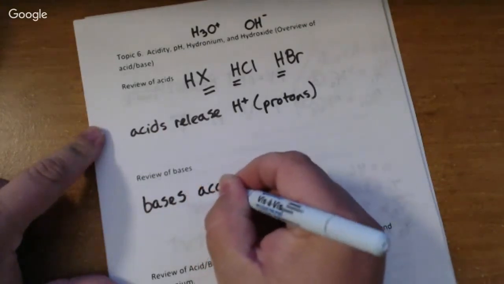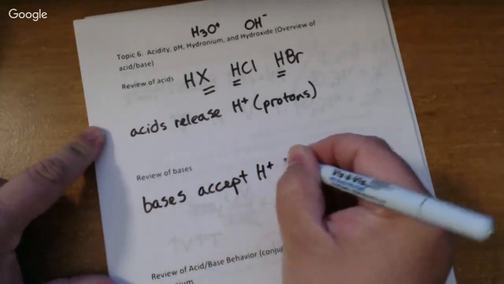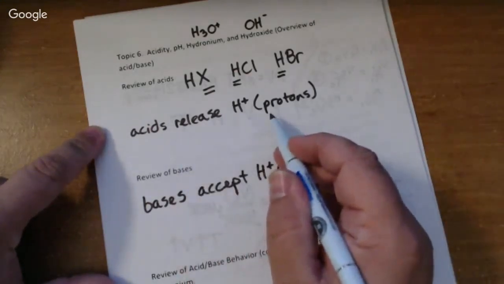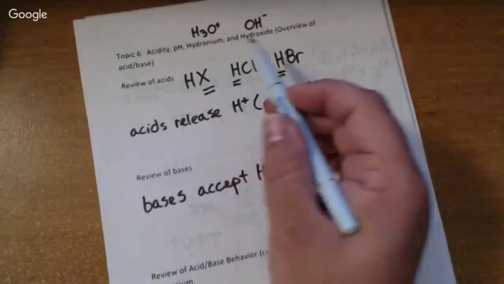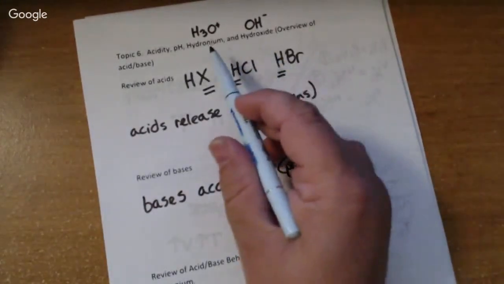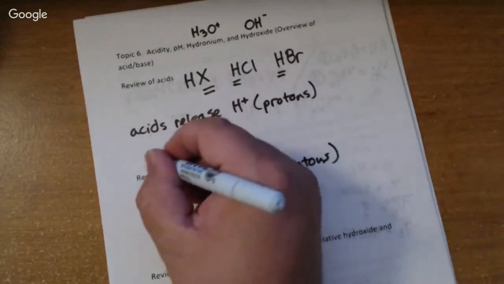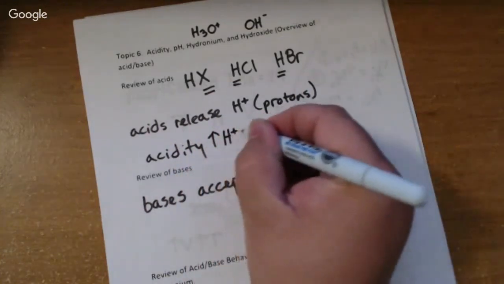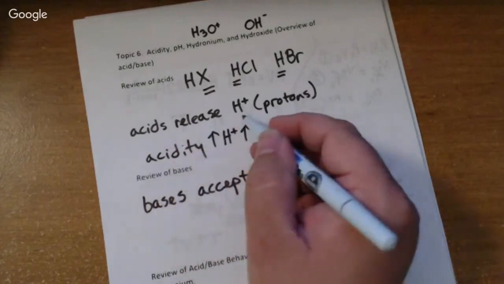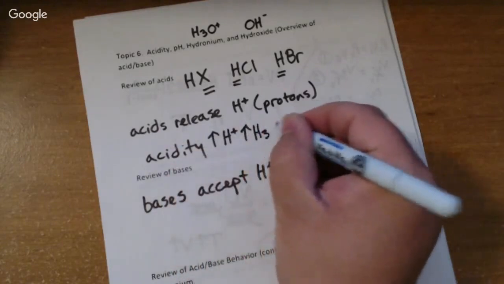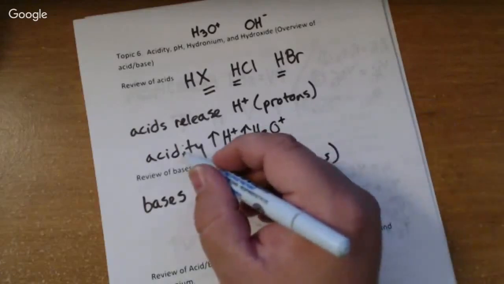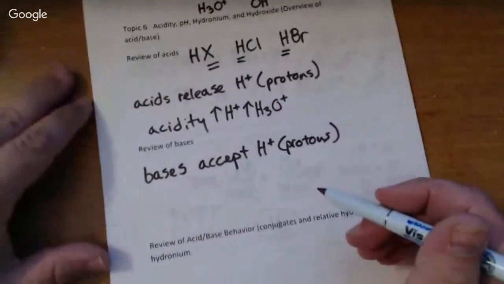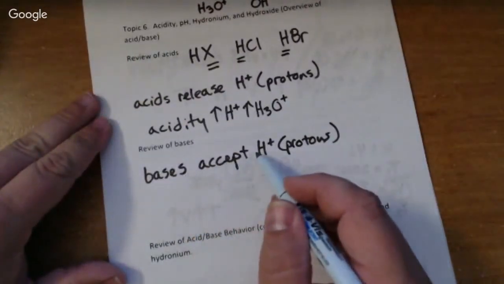Bases are going to accept protons in the same way that acids are releasing protons. We mentioned hydronium and hydroxide at the beginning. Hydronium we associate with acids. So we could say as acidity goes up, we can think of H+ going up. So we're going to have more protons because acids are releasing protons. We're going to have more hydronium because hydronium is associated with acidity. More hydronium, more acidic. Now, if we look at the same behavior down here, bases are going to accept protons.